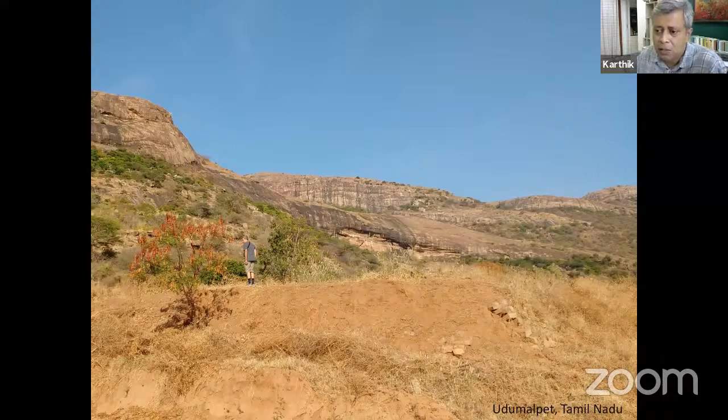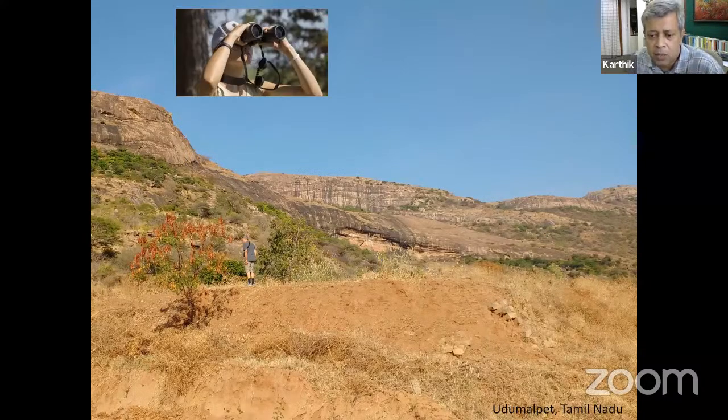So that's me on a huge hillock, walking early morning, trying to locate the birds. And what do you do when you need to observe birds? You need to carry a pair of binoculars. That's what I'm carrying on my shoulder. And these binoculars magnify a certain region very large.